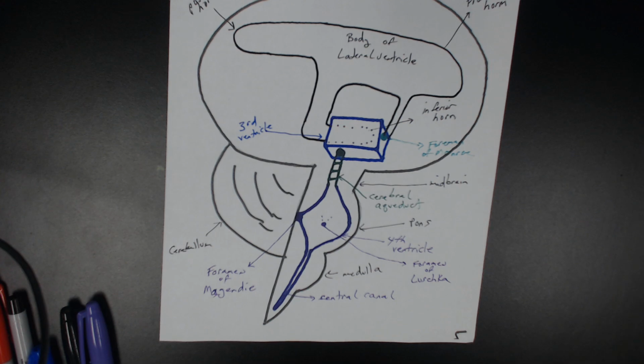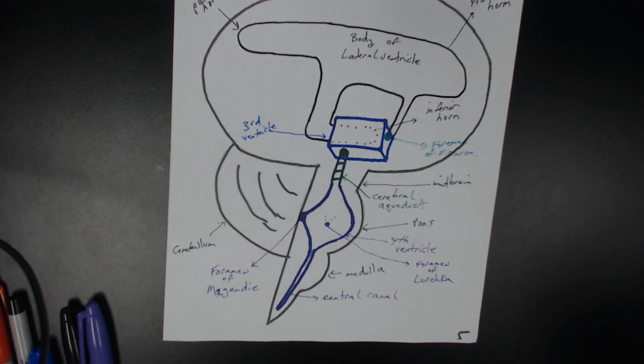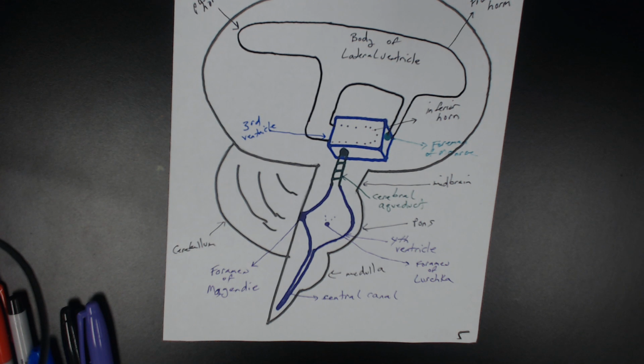Let me look at that and see if I'm right. Okay, so yeah, if you're looking at it straight on, this is what you're seeing. These are Luschka, and this is Magendie back here. So we have orthodox up here. Got it. Thank you.